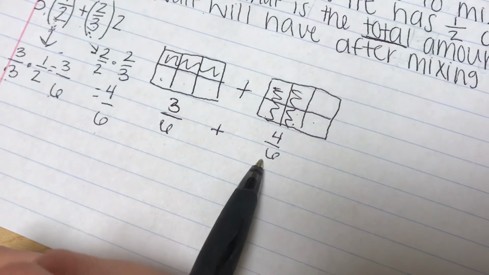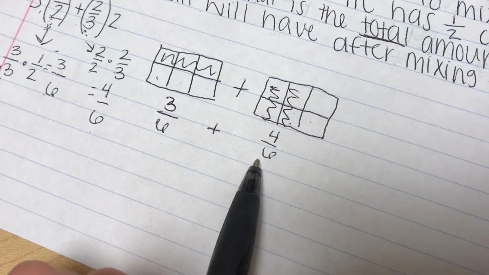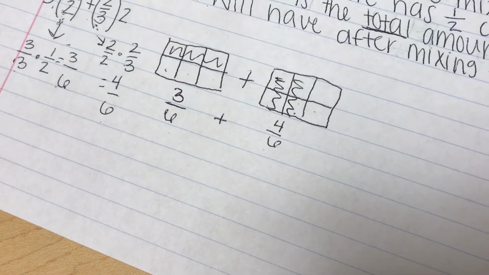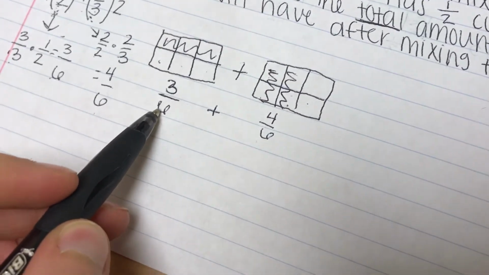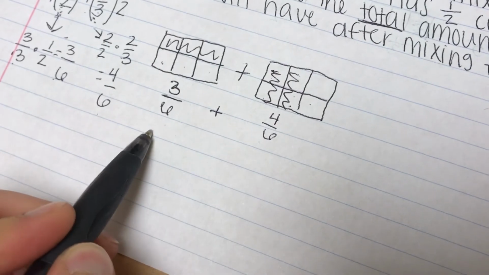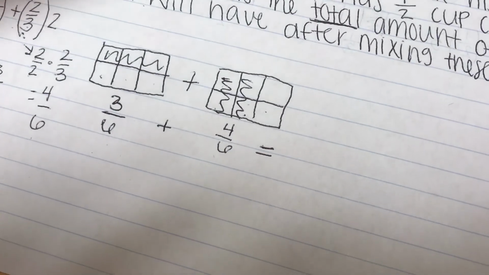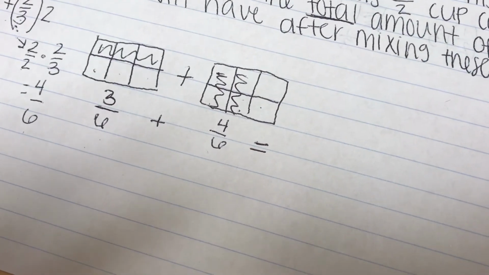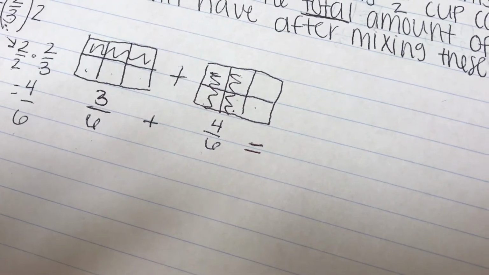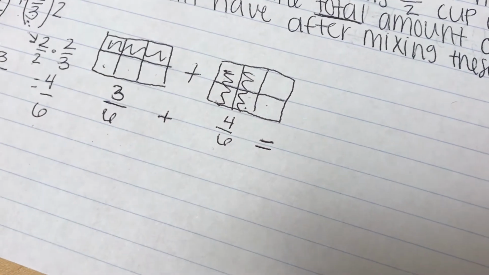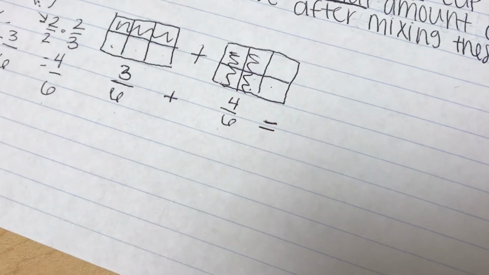Turn and talk to your table partner about if we can finally add these. Come back to me and raise your hand. Okay, good. Yes, we can finally do it because we have the same denominator. So I want you guys to turn and talk to your table partner about what you think this answer may be. Okay, come back to me in 3, 2, 1. Okay, so what do you think the answer may be, guys?